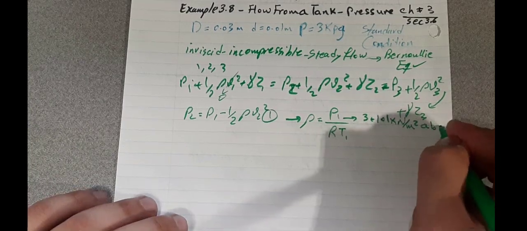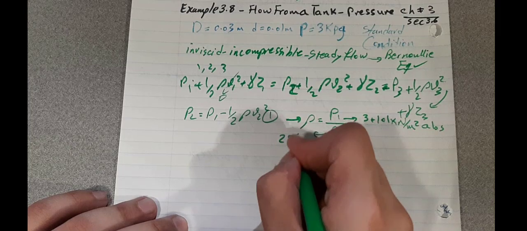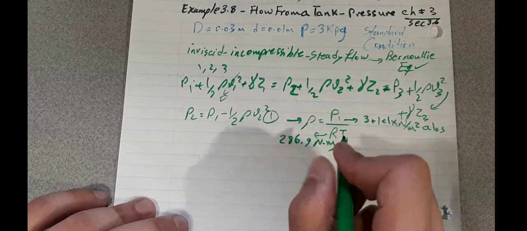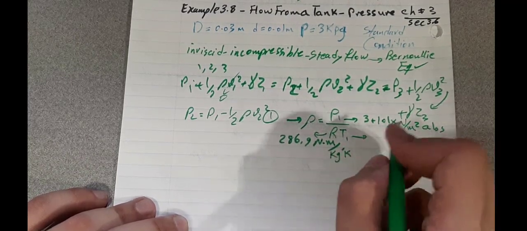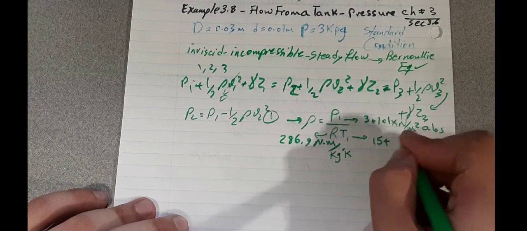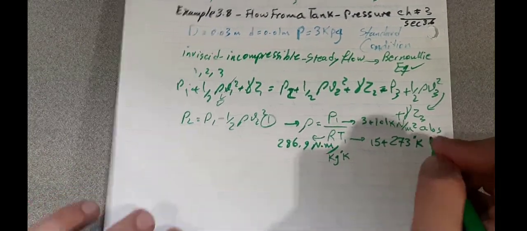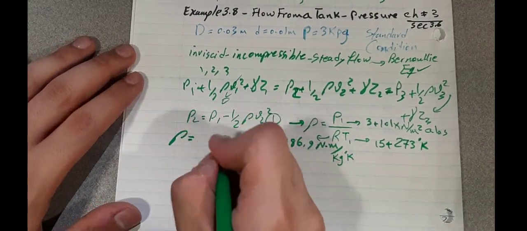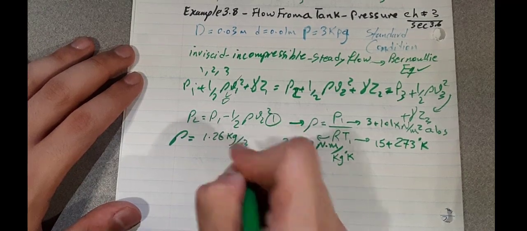R is equal to 286.9 newton meter per kilogram kelvin. This is 15 plus 273 kelvin. So we have the density as 1.26 kilograms per cubic meter.